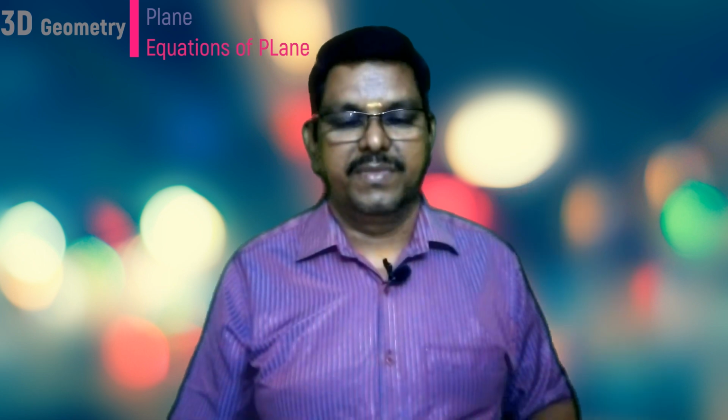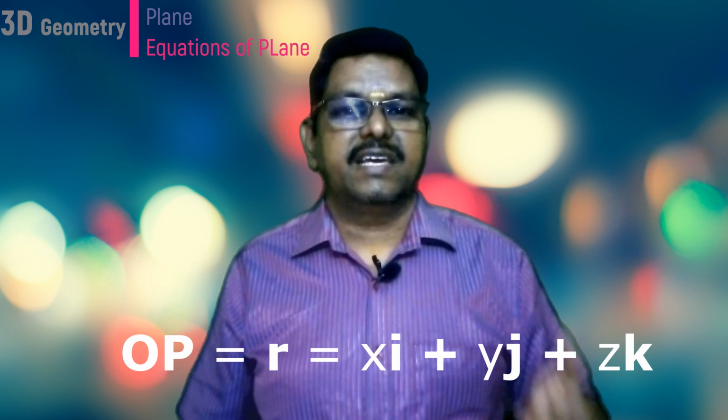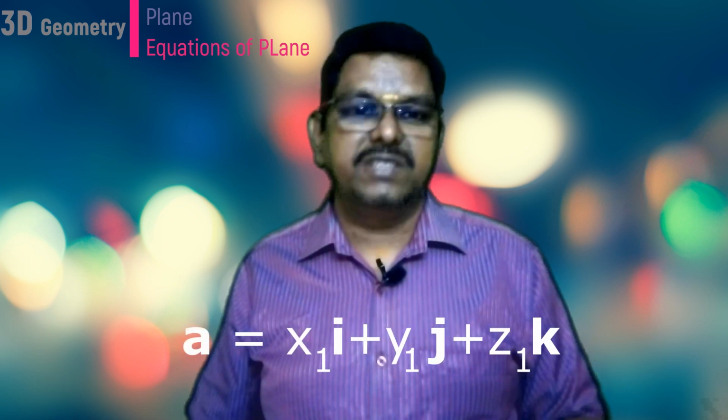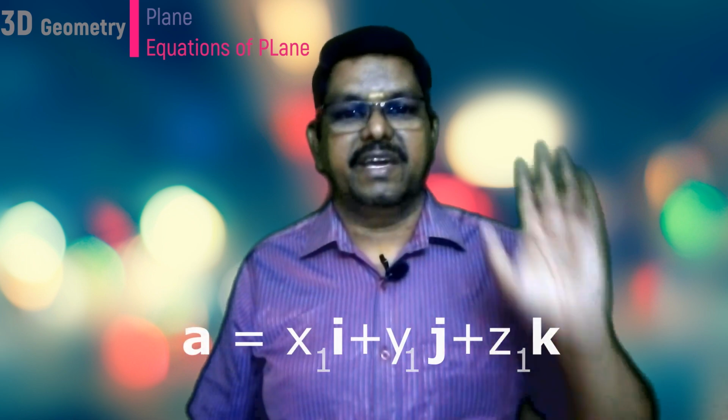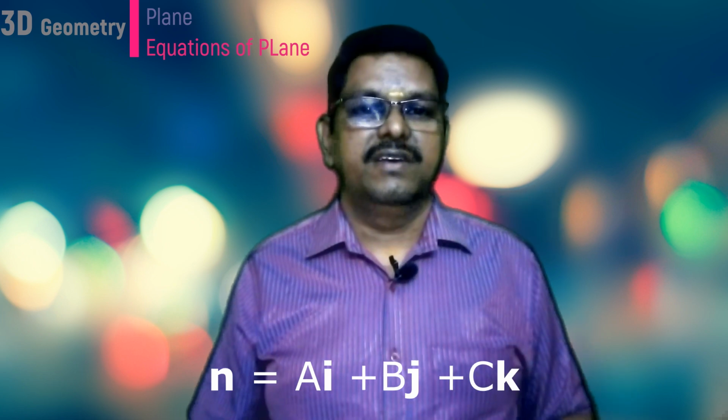Suppose we want to find the Cartesian form of this equation of the plane. It is very simple. Take r bar is equal to xi plus yj plus zk, and a bar is nothing but x1 i plus y1 j plus z1 k, and n bar is as usual ai plus bj plus ck. Substitute them in the vector form formula and simplify.